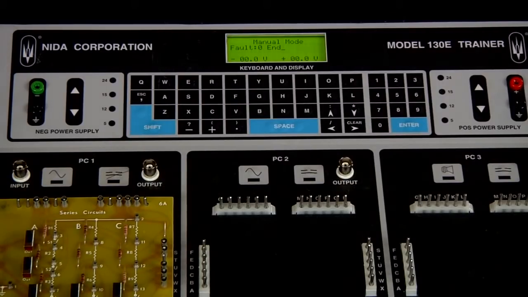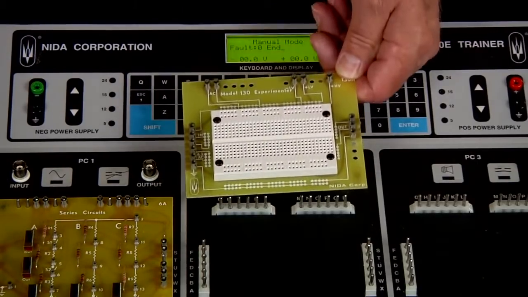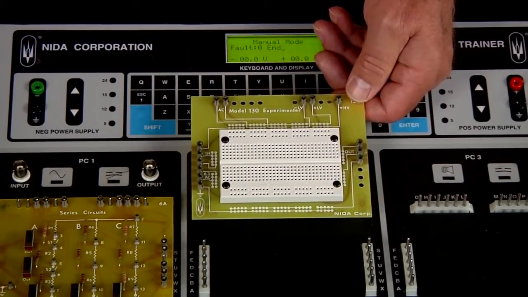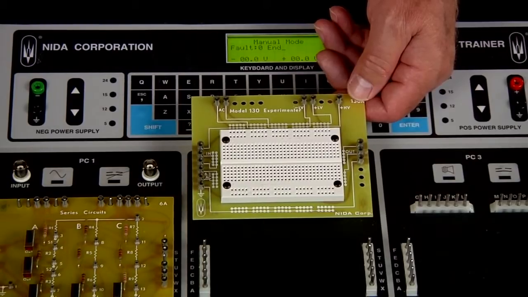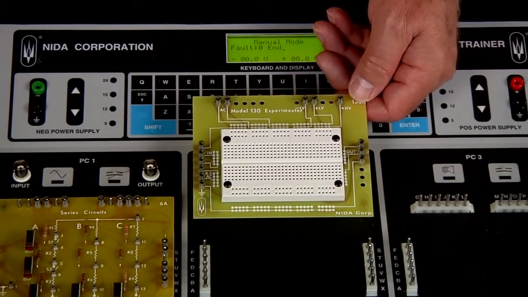Besides the boards that come with the card sets for the technologies that you'd be studying, there's also cards available that will allow you to set up any experiment that you might want. This particular one is the experimental card set for the 130 trainer itself.